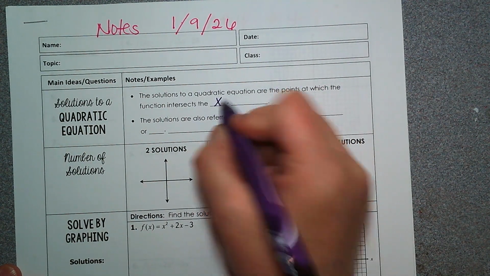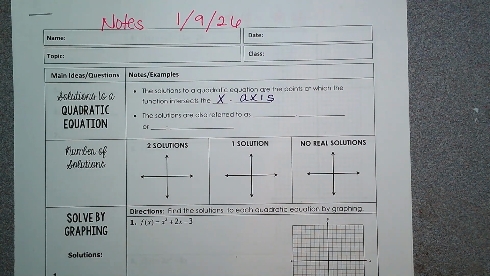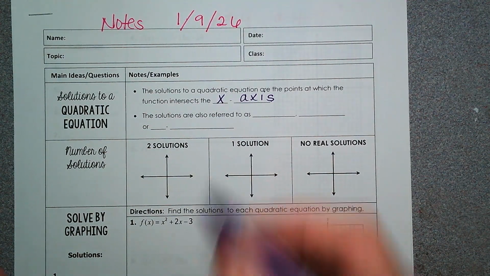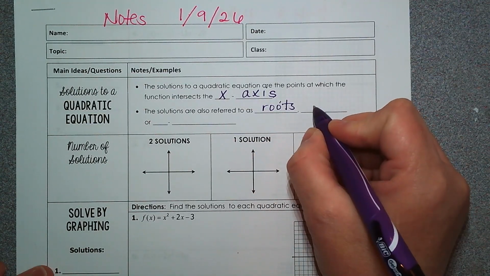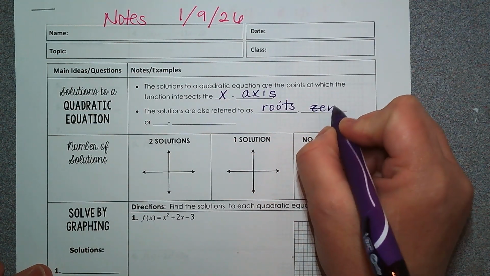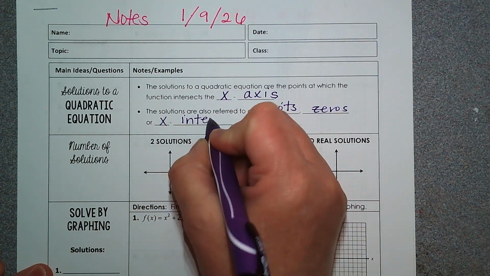Those points are called what? When a graph intersects the x-axis, those points are called what? Anybody know? What are they? X-intercepts is what I was trying to get you to say.